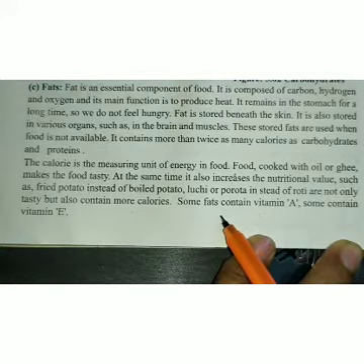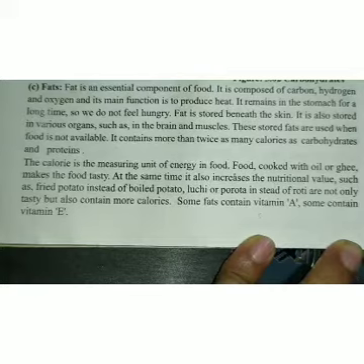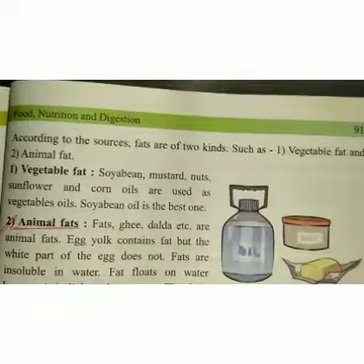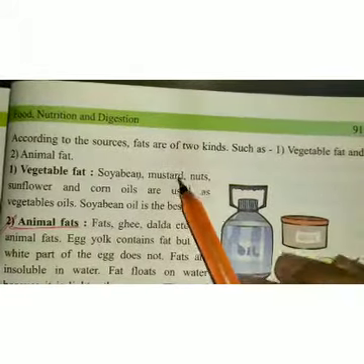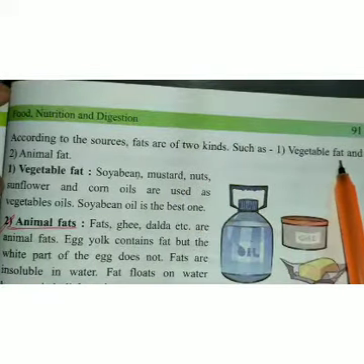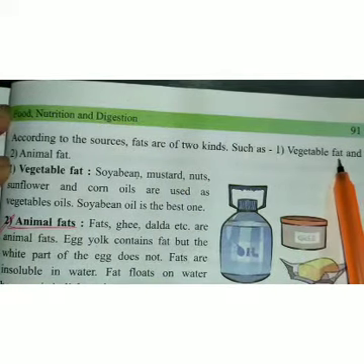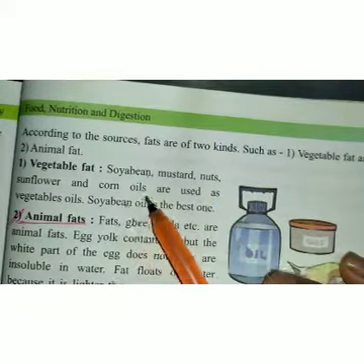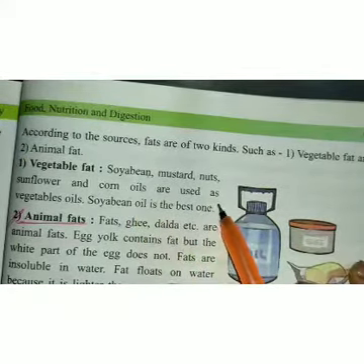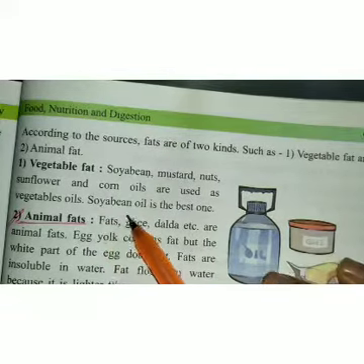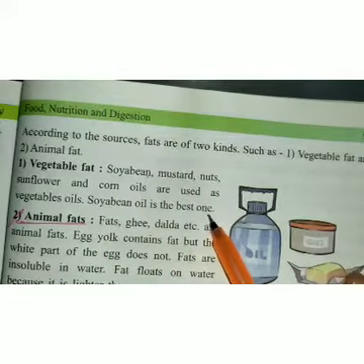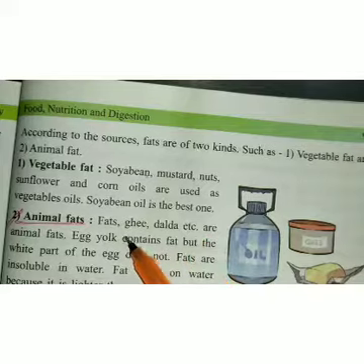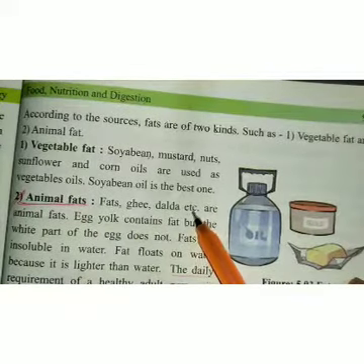Some fats contain vitamin A, some contain vitamin E. According to the source, fats are of two kinds: vegetable fats and animal fats. First, vegetable fats: soybean, mustard, nuts, sunflower, and corn oil are used as vegetable oils. Soybean oil is the best of all. Animal fats: ghee, dalda, etc.